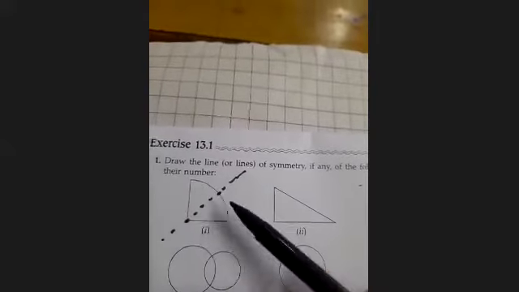This figure, yes students, can we divide it into two equal parts? Now draw its line of symmetry at the center. First point is this and second point is this. Now with a dotted line, join these points. Now students, you can see your figure is divided into two equal parts.